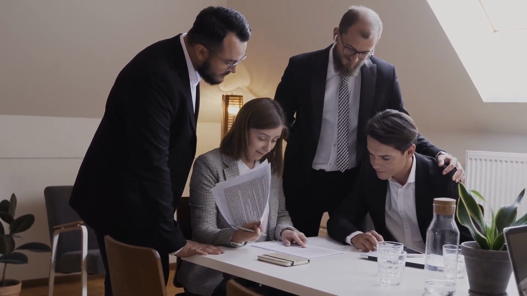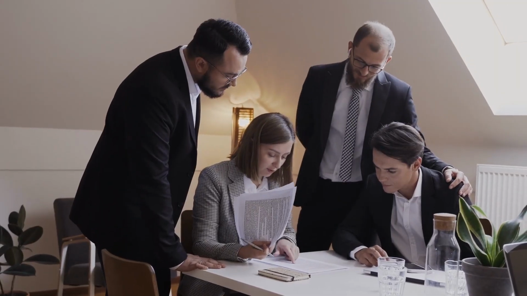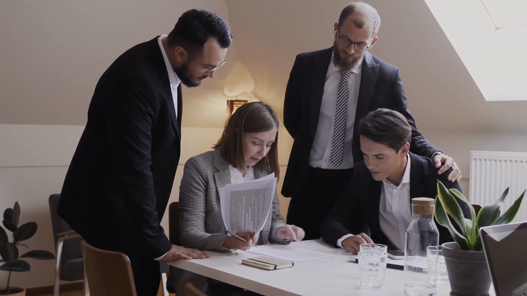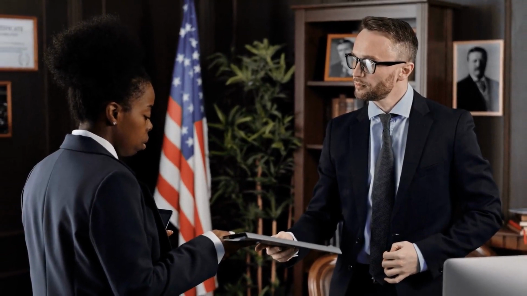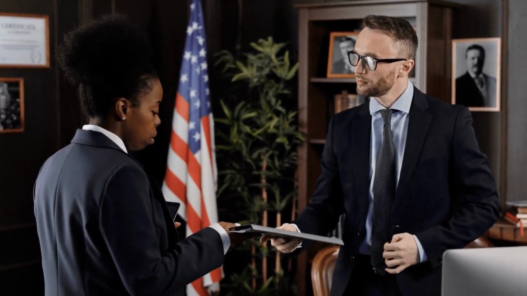Step 3. Transfer your DBA to the LLC. File an assumed name certificate with the county clerk, where your business operates. If your original DBA was filed at the state level, you'll need to submit an updated certificate to the Texas Secretary of State as well.